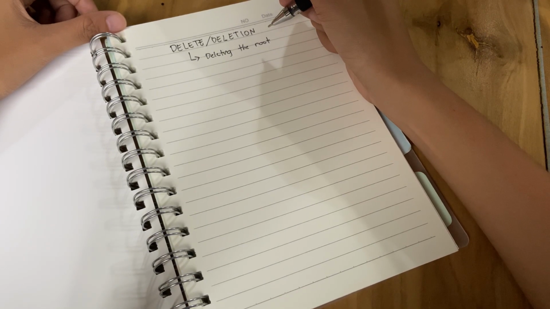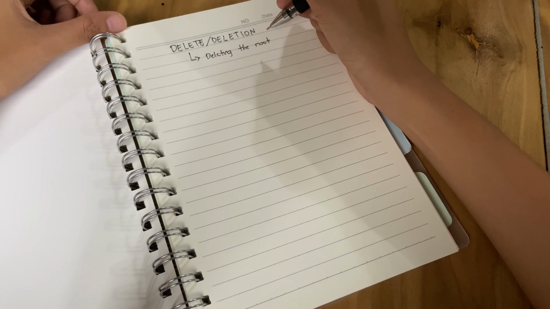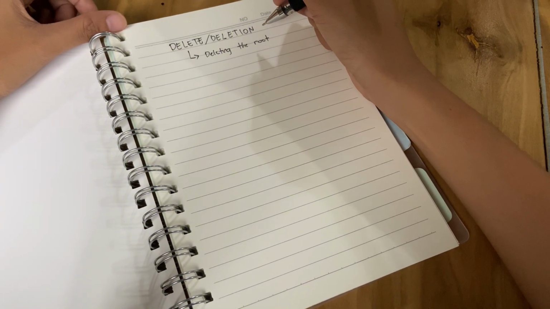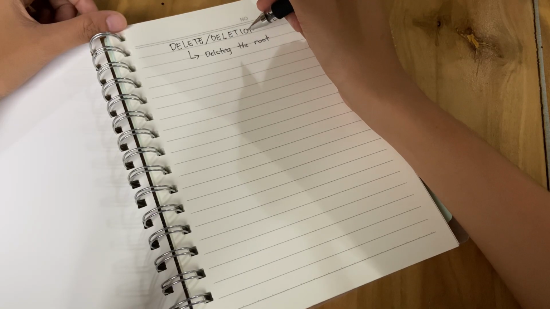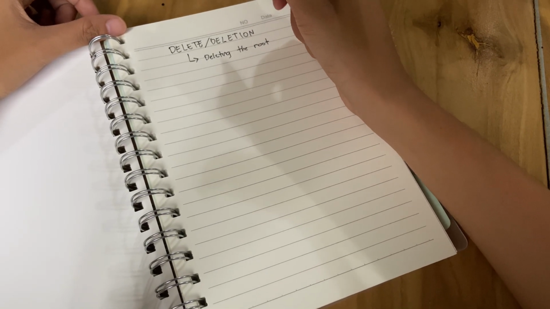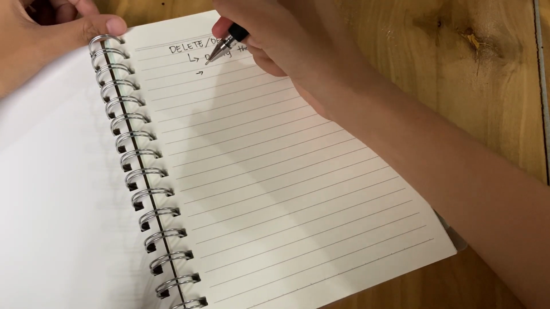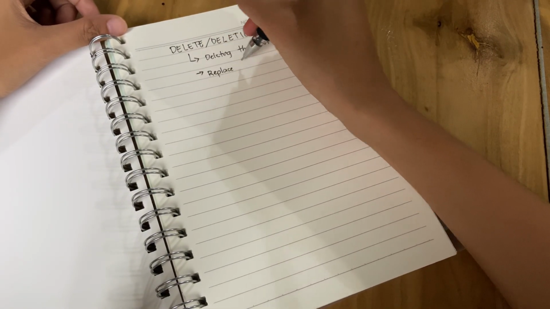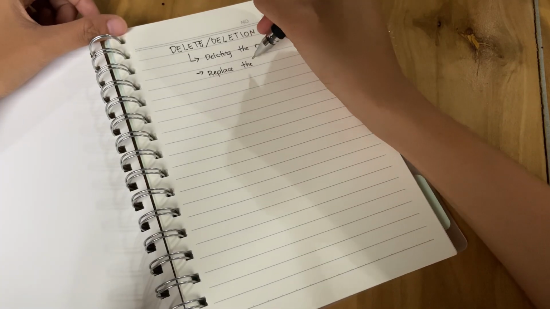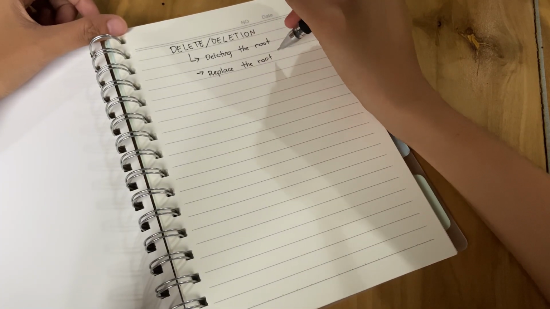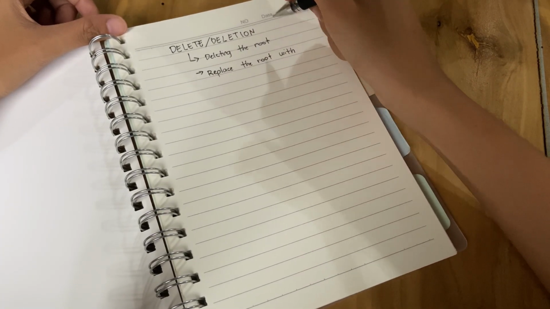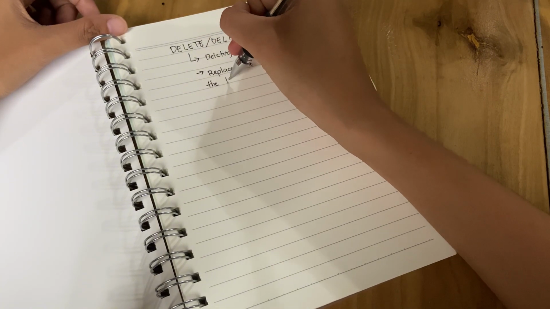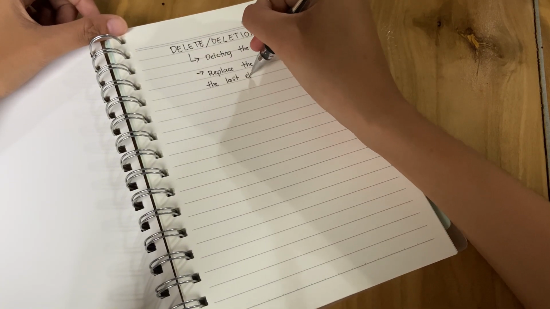So let's see how we are going to do this, or what are the steps to take. So the first is we will remove the root. And what do we replace the root by? We replace the root with the last element.